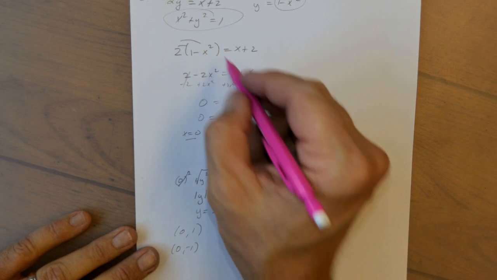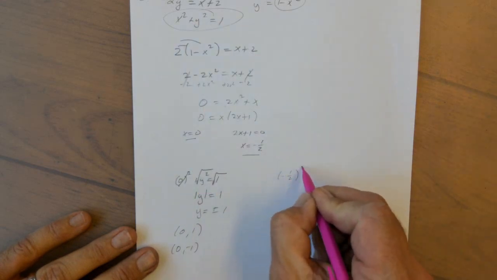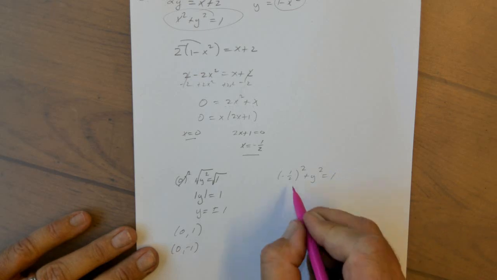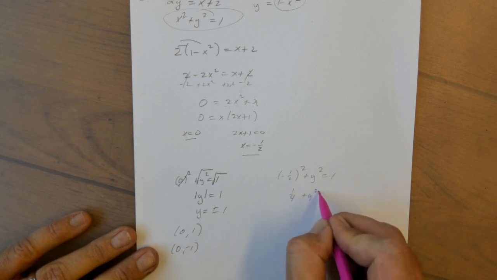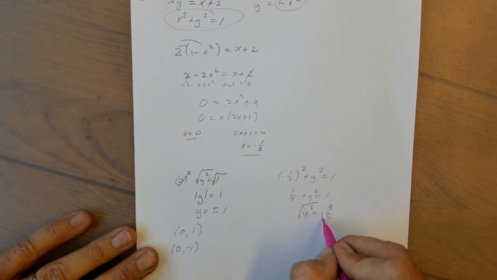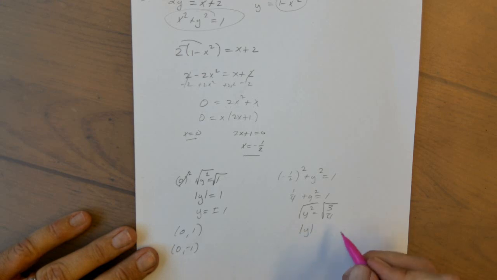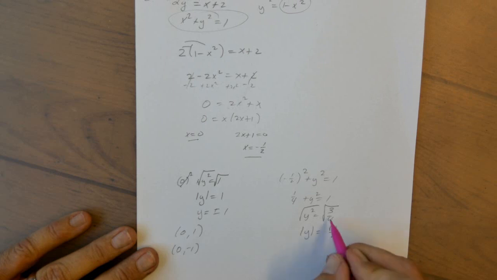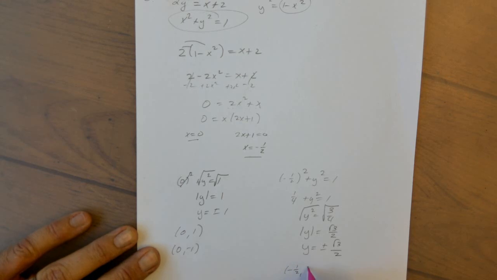And now when I substitute negative 1/2 back in, we get negative 1/2 squared plus y squared equals 1. 1/2 squared is 1/4. Subtract 1/4 from both sides, and we get 3/4. Now when we take the square root, we get the absolute value of y. On the right side, I end up with root 3 over 2, because the square root of 4 is 2. And so y would be plus or minus root 3 over 2. So again, when x is negative 1/2, we end up with two solutions. So we end up with root 3 over 2 and negative root 3 over 2.